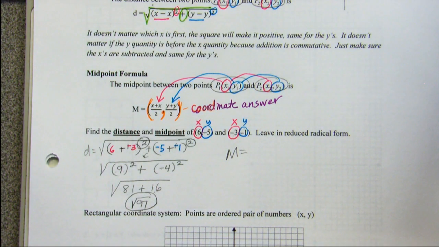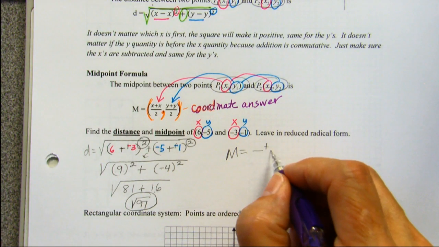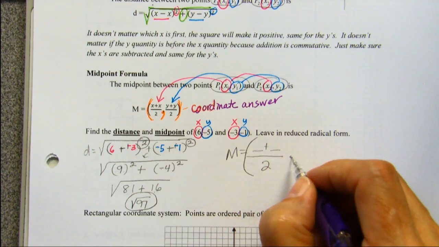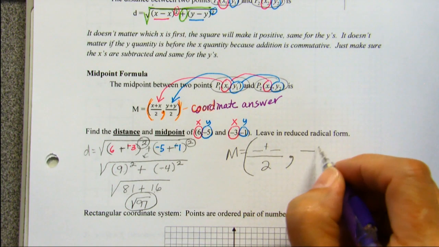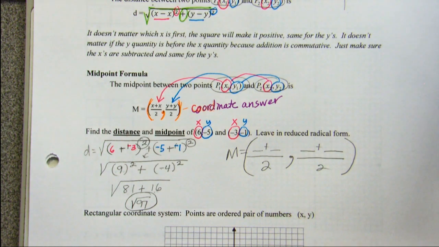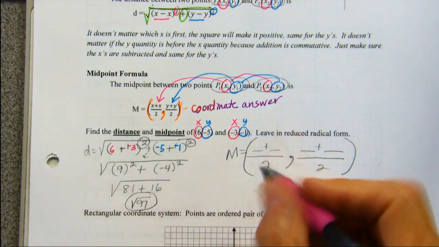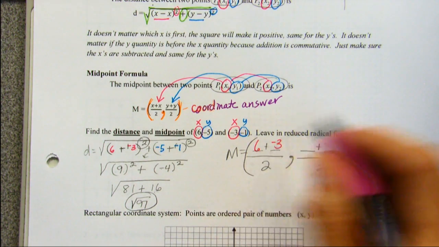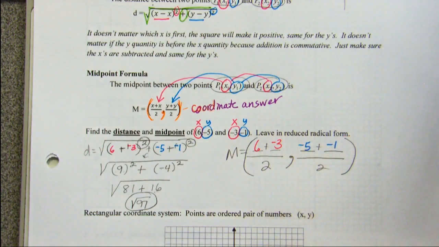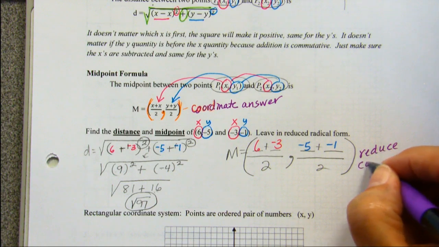All right, so on your midpoint, I'm going to add up the x's, divide by 2, parenthesis, comma, add up the y's, divide by 2, and I'm going to use the exact same numbers. 6 and -3 for x, -5 and -1 for y, and then make sure you reduce completely.